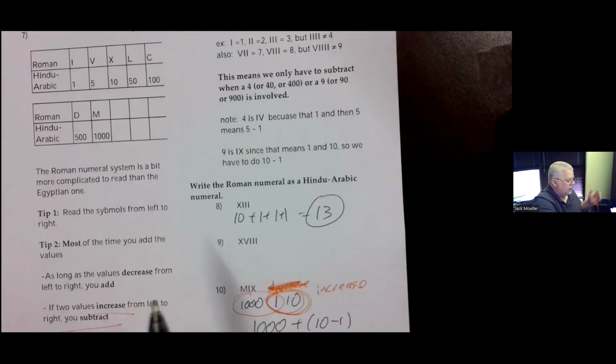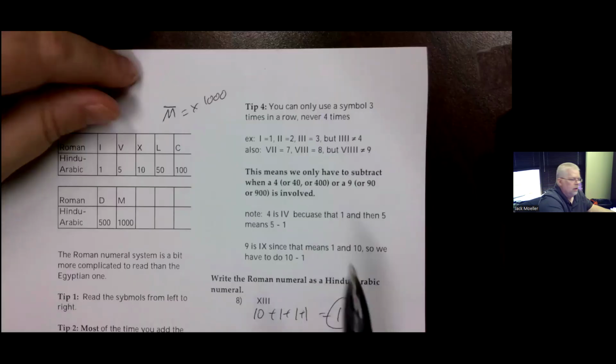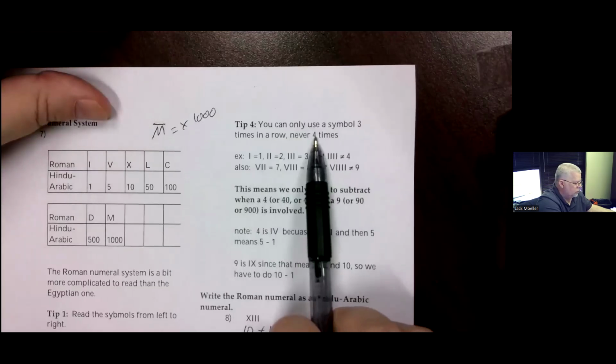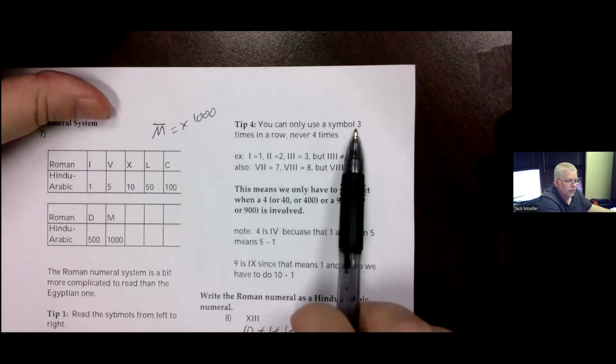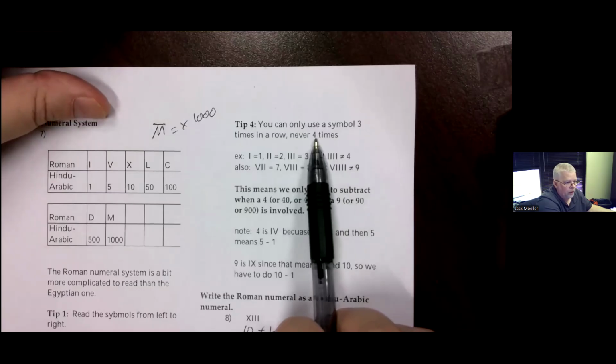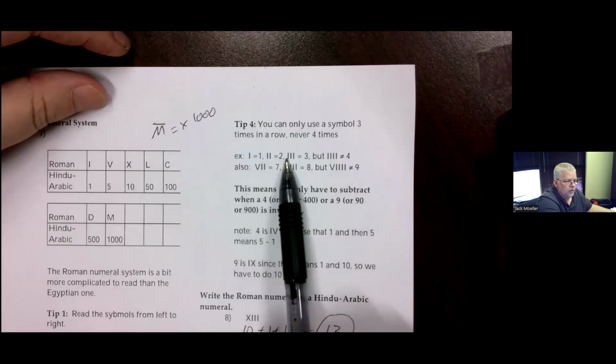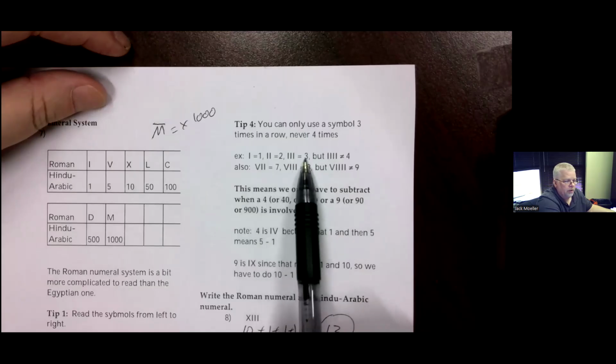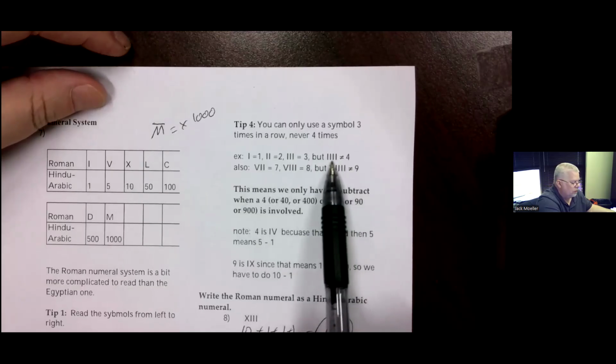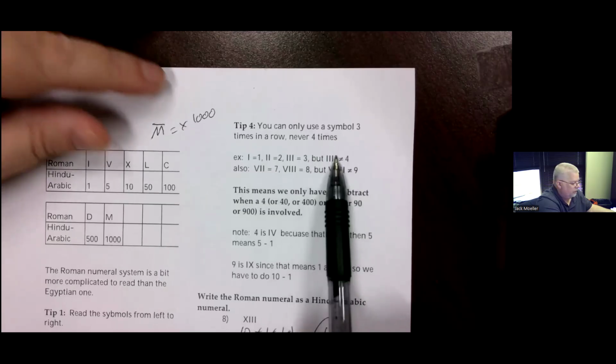Now, the other thing that is going on in the background, and I don't know why this is, for Roman numerals, you can only repeat a symbol 3 times in a row. You cannot repeat it 4 times in a row. What do I mean by that? Well, 1 is I, 2 is II, 3 is 3 I's. But for 4, you cannot do 4 I's because that would be repeating 4 times in a row.